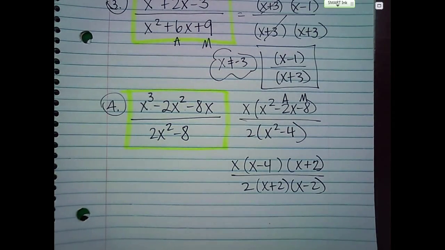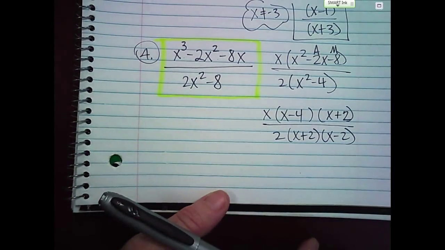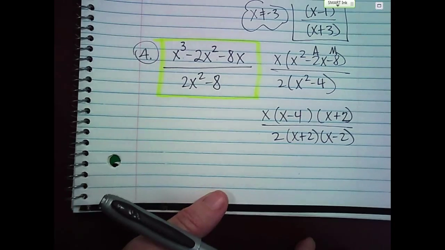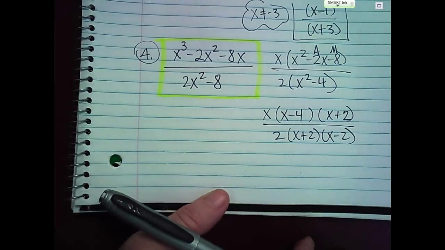Before I cancel anything, you have to pick your zeros. Guys, don't pick your zeros after you cancel because you might forget one, right? Factor, then pick your zeros. So right before you cancel, pick your zeros.